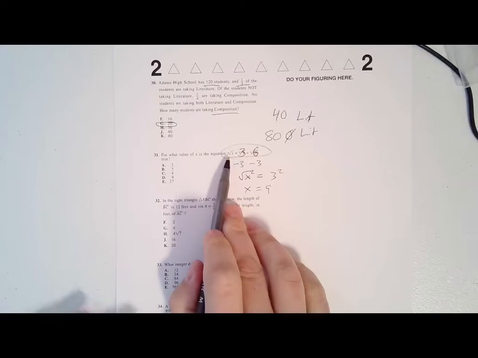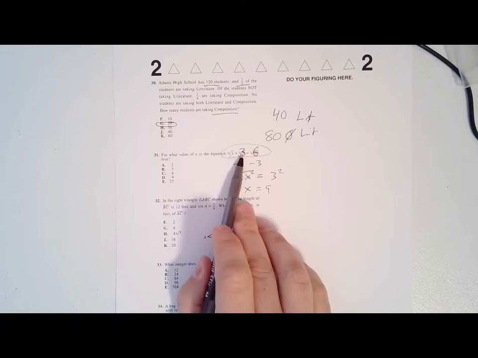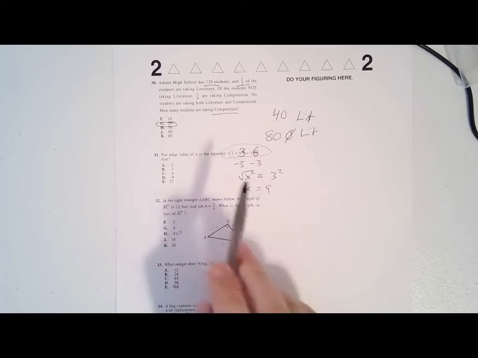Now, at first glance, it's surprising that the square root of 9 plus the square root of 9 is the square root of 36, but that is the way it works out. So D is the answer.